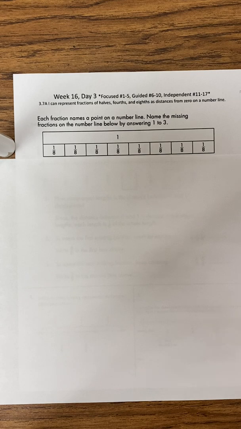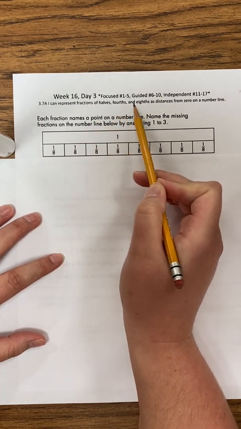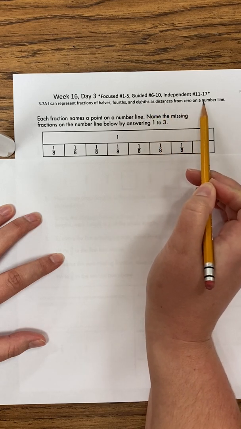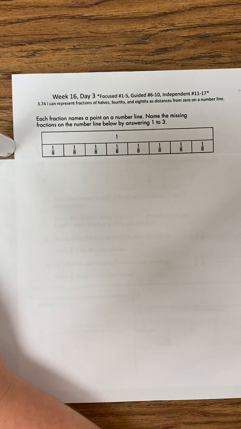So today we are still continuing our understanding of fractions, but we are adding number lines. So we're going to start off with today's learning target. I can represent fractions of halves, fourths, and eighths as distances from 0 on a number line. All right, so boys and girls, we're going to be focusing on how to identify fractions on a number line.